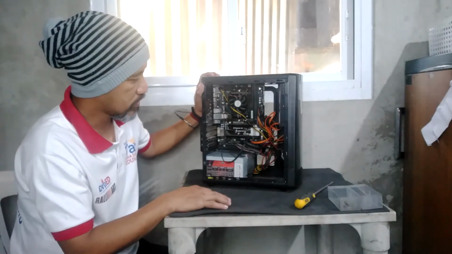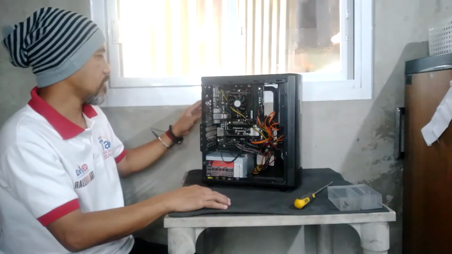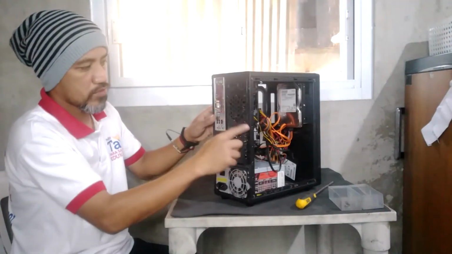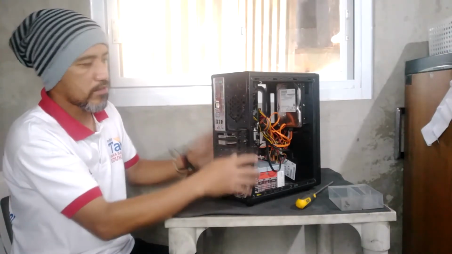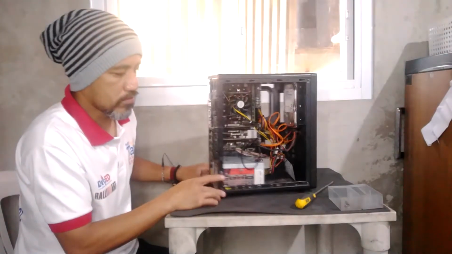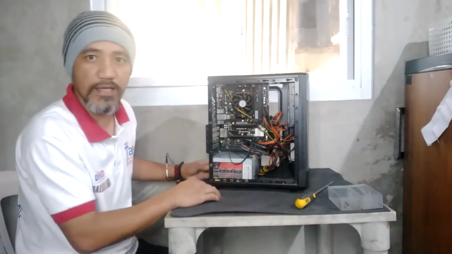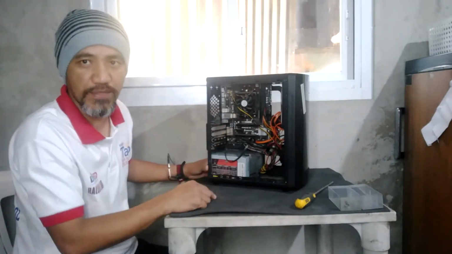And on the side, the system fan. I don't have a system fan, which should be installed in this part, since the weather in our community is cold, so hindi na natin kailangan ng system fan. Okay na yung CPU fan natin.